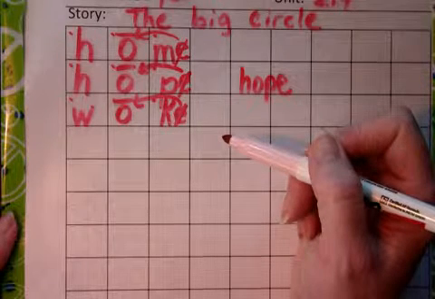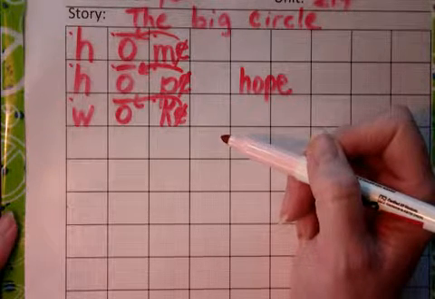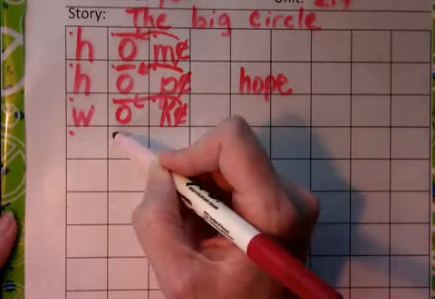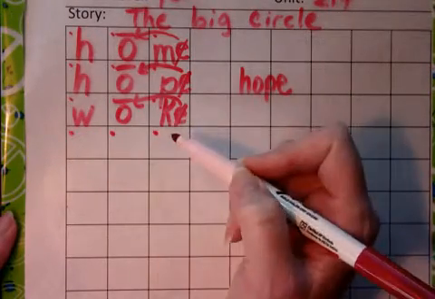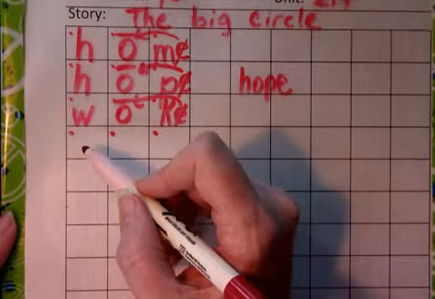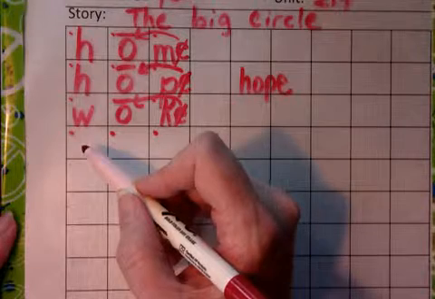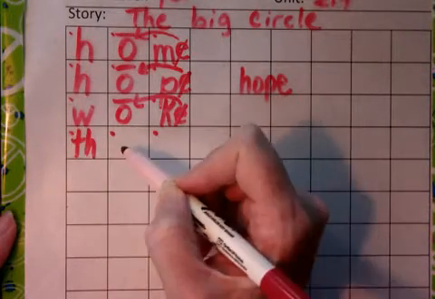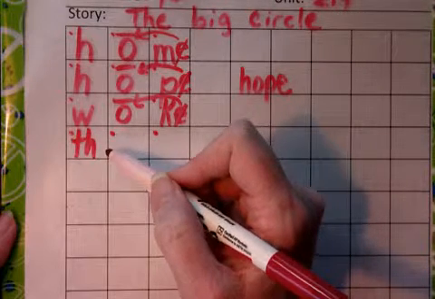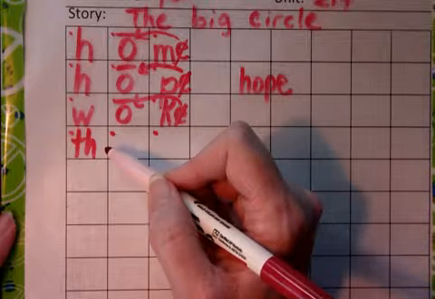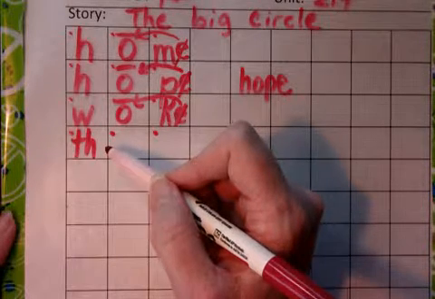The next word is those. Those are my books. Those, sounded out. Th, O, Z. Th. My tongue is between my teeth and I'm making a loud sound. Th. That's the TH. The TH is making 1 sound, so it goes in 1 box. That's called a digraph. Digraph is 2 letters making 1 sound.